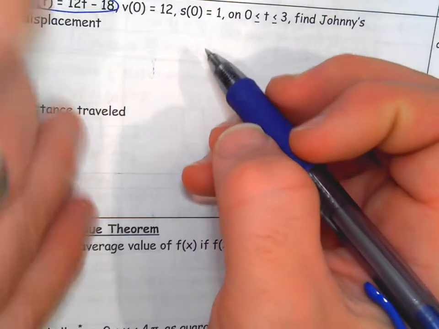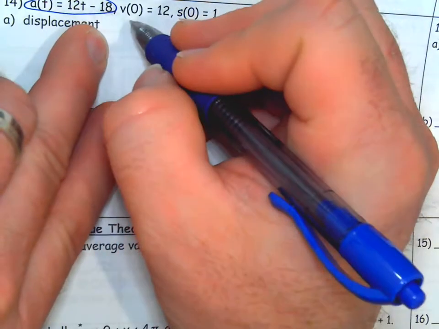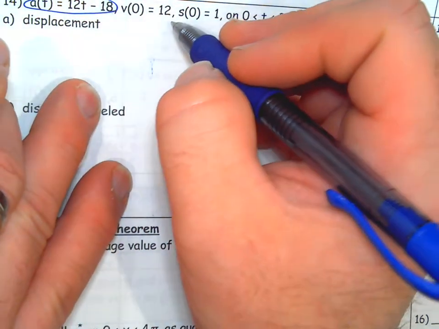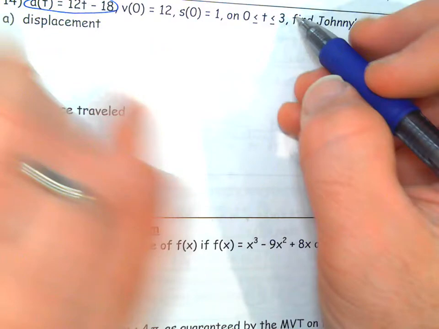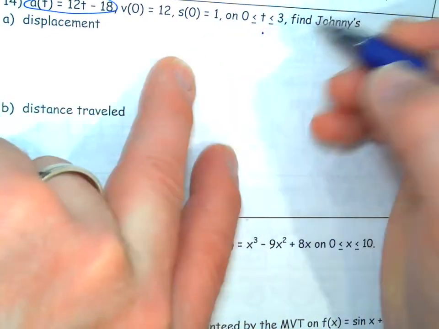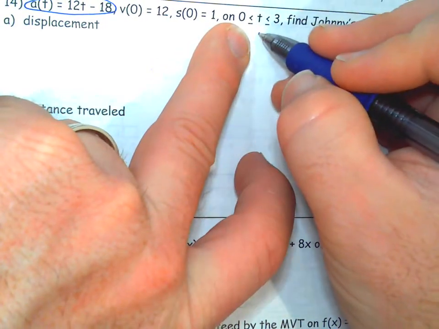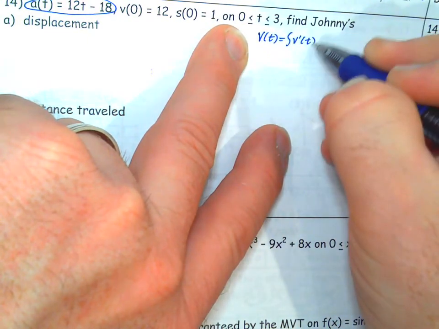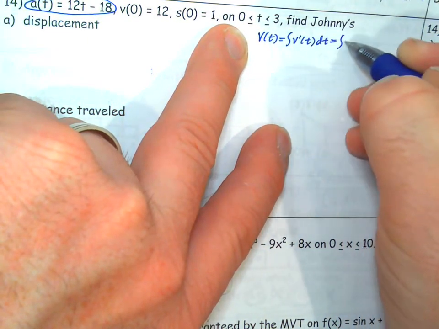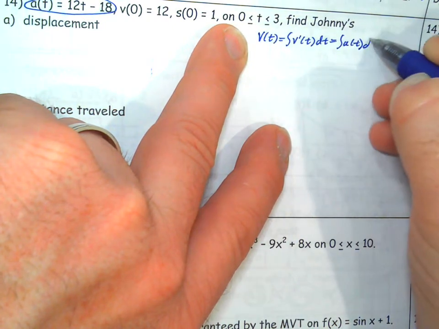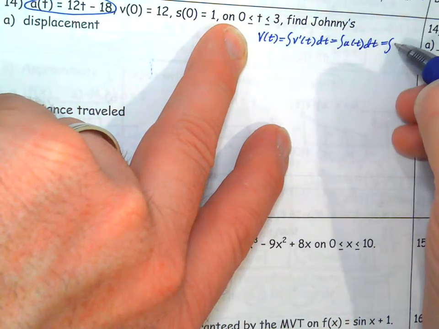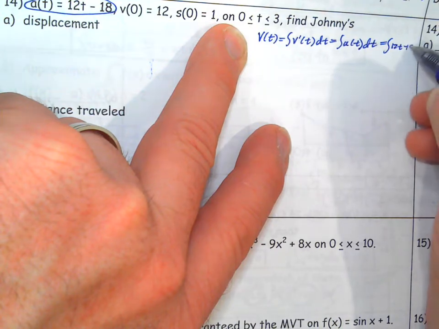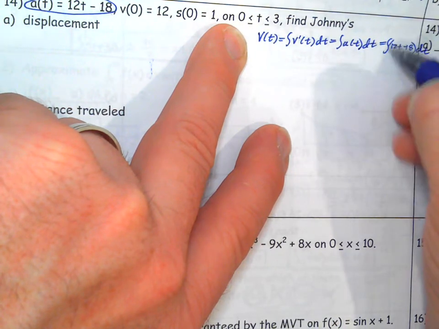So here's acceleration. We need the velocity function. So we're going to do a little old-fashioned work and say, okay, well, velocity is going to be the integral of v prime, which is the integral of acceleration, dt, which is the integral of 12t minus 18 dt.